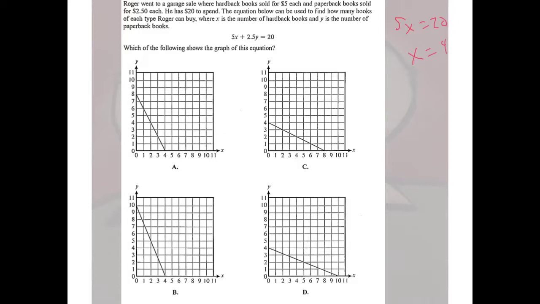So which one of these graphs has an x-intercept of 4? Well, on the x, I see this one is way out here at 10. This one's at 8, so wrong, wrong. This one's 4, this one's 4. Very good. So we're down to 2 answer choices.